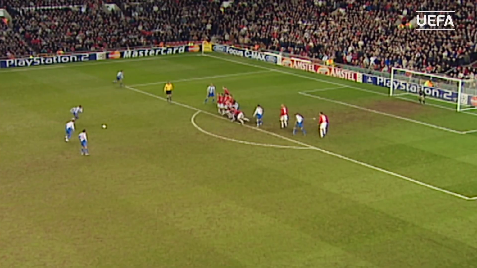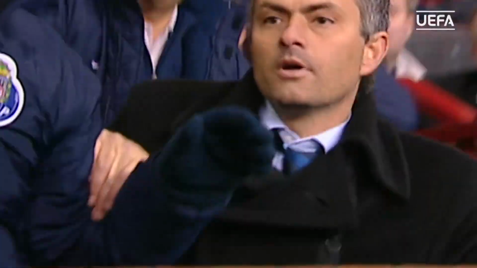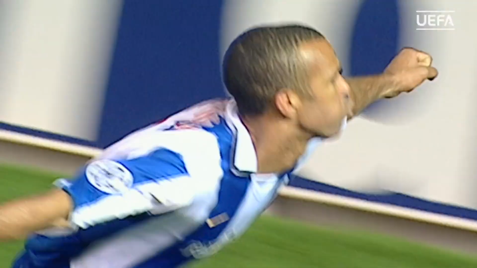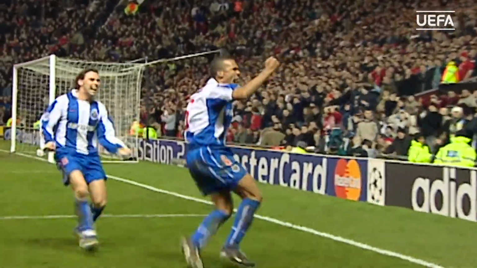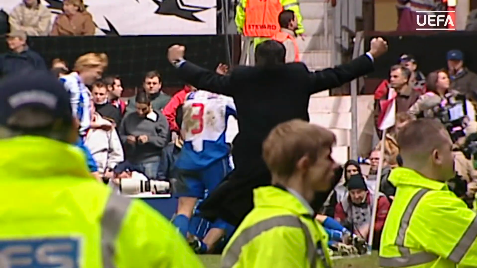It will be Benny McCarthy. Howard saved, but Costina's turned it home! And Porto have done it! Well, even Jose Mourinho is joining in the celebrations. Manchester United are heading out.